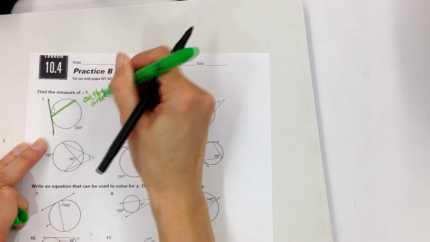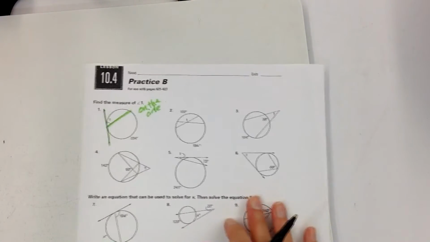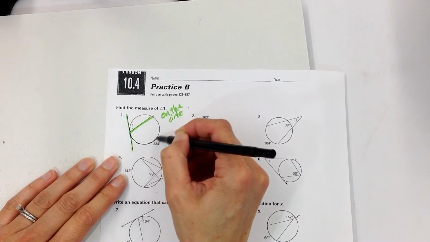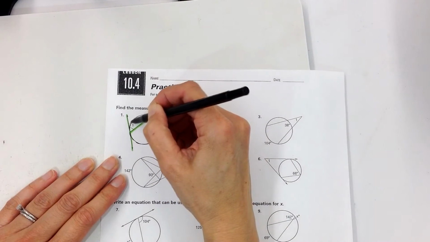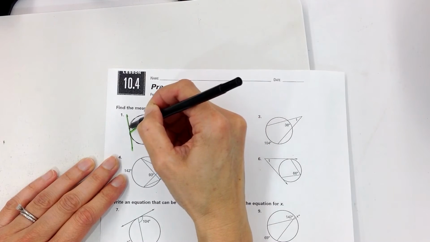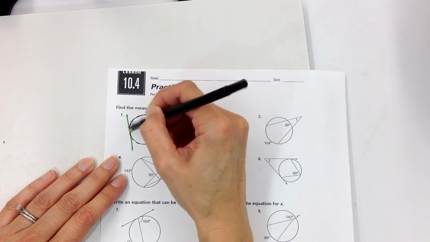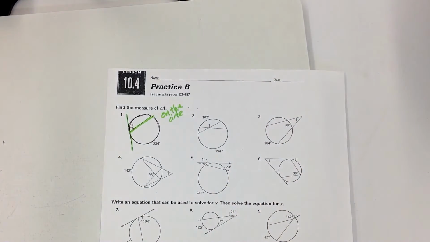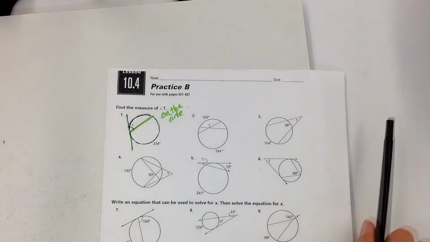What do you do when the lines intersect on the circle? This is what you do. We know that this arc is 234. We can pretty easily figure out this arc, right? So what's the relationship between this angle and this arc going to be? It's going to be half of the other.